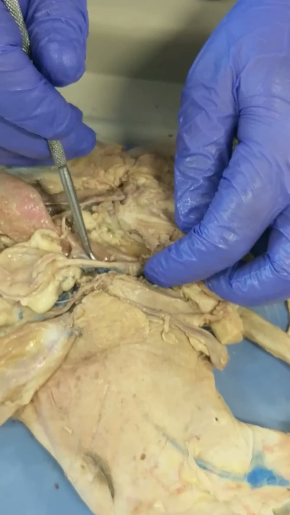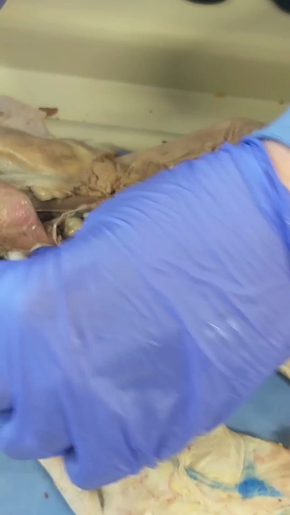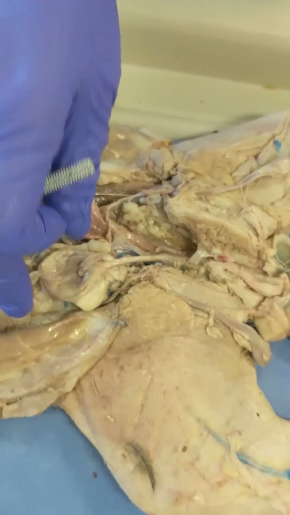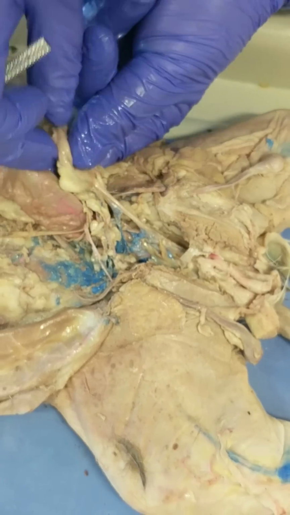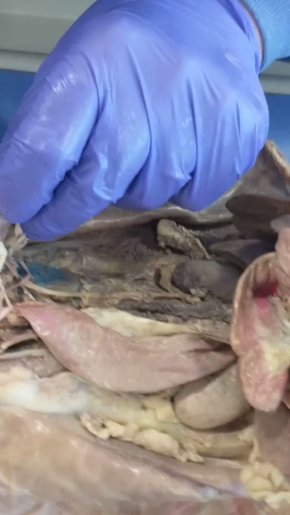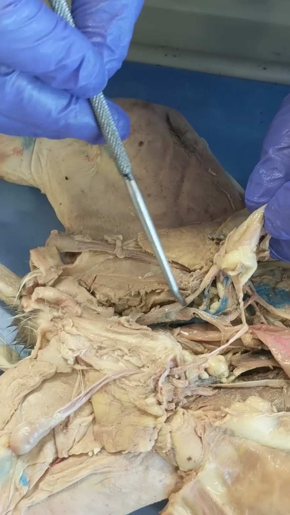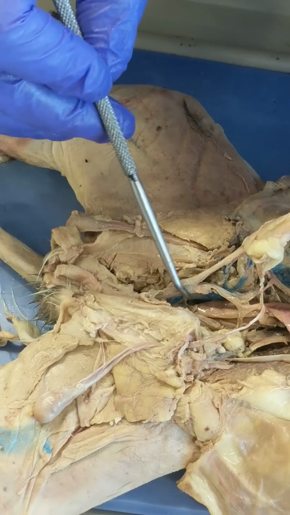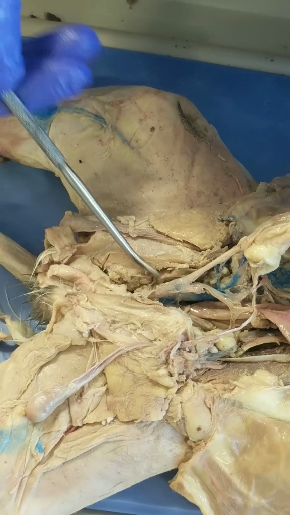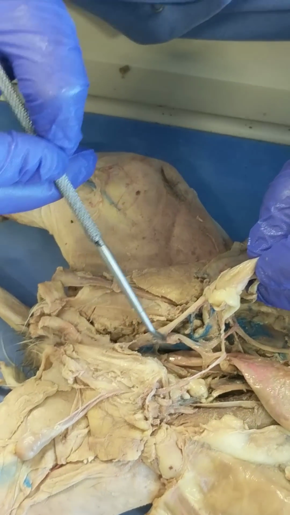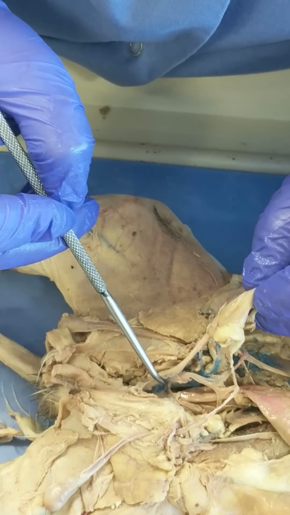Where the urethra and the vas deferens meet, it's really clean on this side. It's not so clean on that side. We're switching again. It's a little cleaner here. You can see the vas deferens meeting the urethra, and there's an enlarged section. That's the prostate gland. It looks like it's been injected with blue latex, but that's the prostate gland.